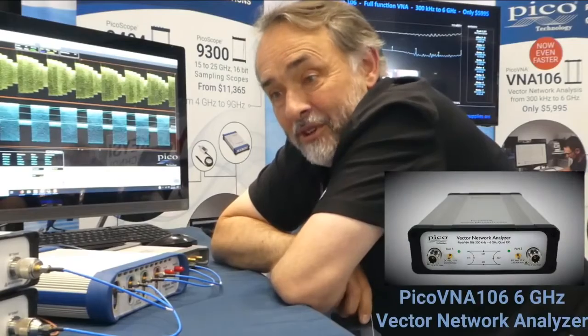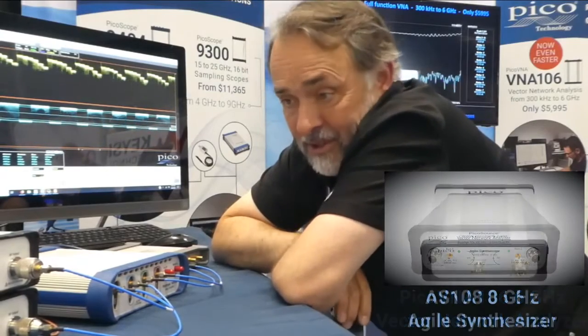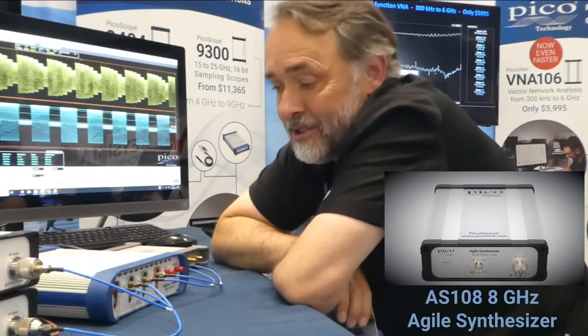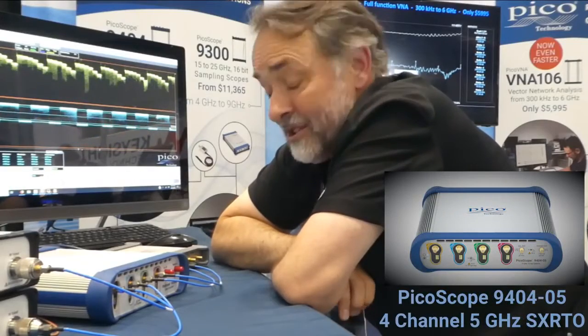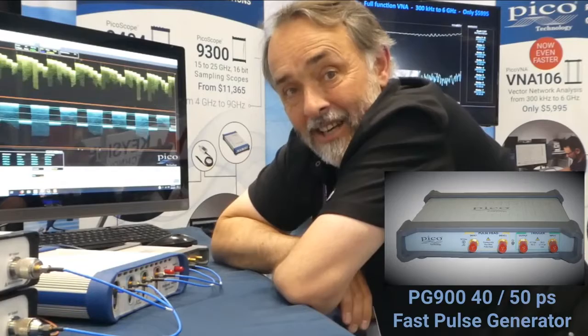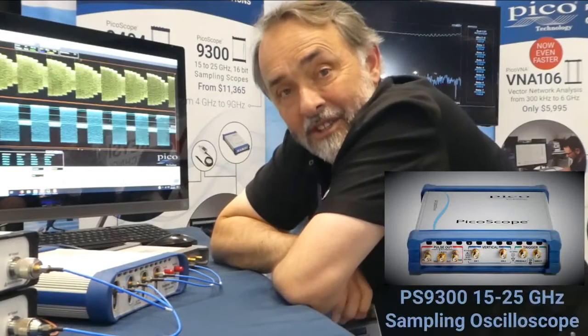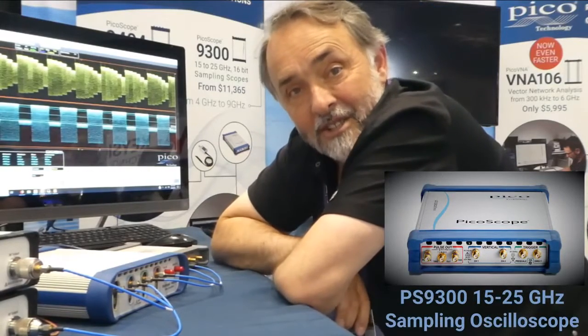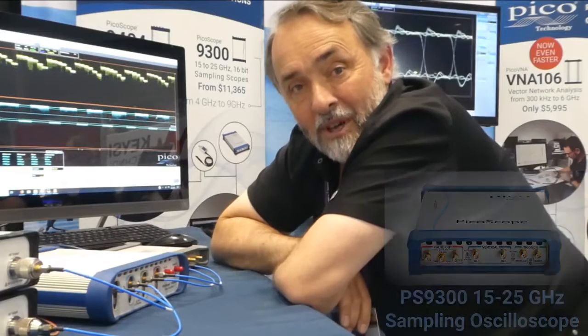Okay, so that's just a quick look at what we're doing here at IMS. We've got VNA on the stand. You can see we've got the synthesizers, we've got the new SXRTO, we've got the pulse generator here, and we've got our 9300 sampling scope behind me as well.